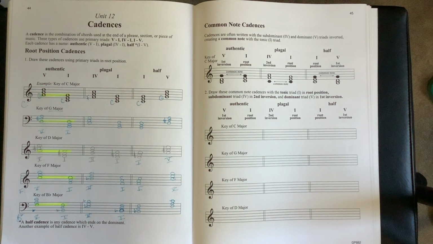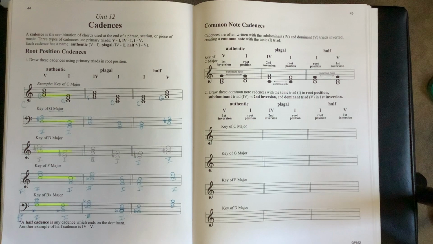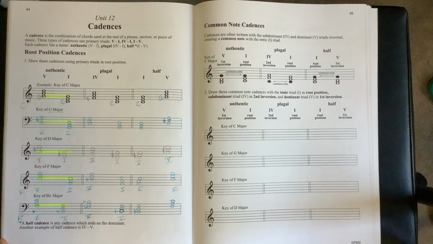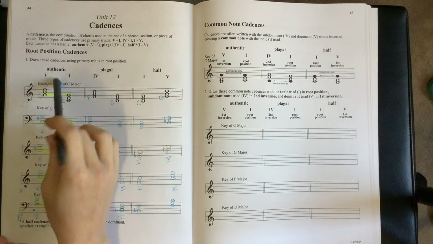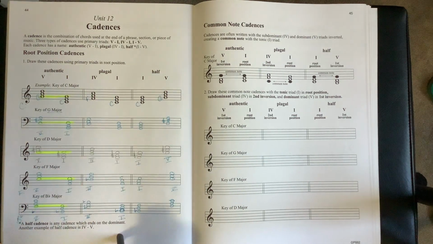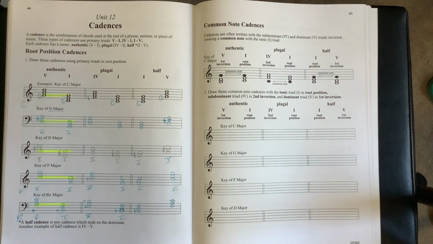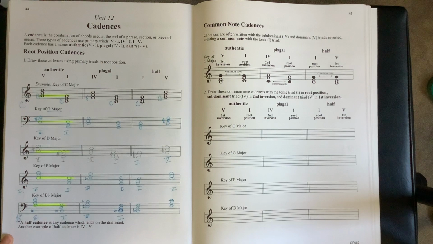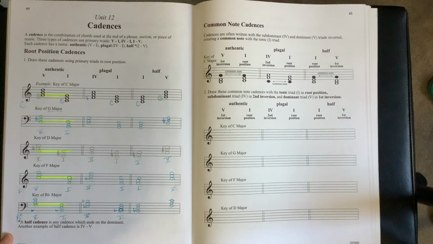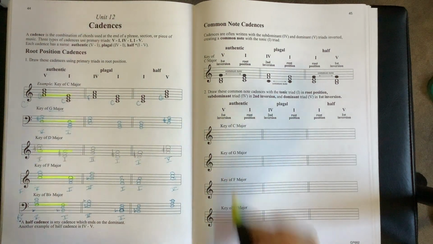Okie dokie. So there we have it. We have our authentic cadences in five different keys. Play them on the piano like I did, and make sure they sound similar. If they don't sound similar, something's wrong. And if these pitches don't match, there's something wrong with that too. And these pitches should match as well.